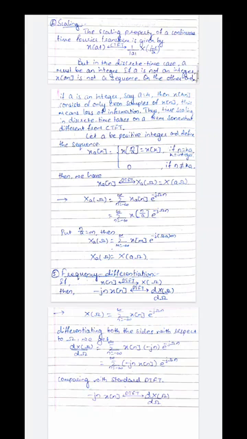Xa of omega equals summation n minus infinity to plus infinity xa of n e to the power minus j omega into n. In place of time scaled version of the discrete time signal, we'll substitute x of n divided by a. If we substitute n divided by a as m, then n will be equal to m into a. We'll use these results in the above summation.